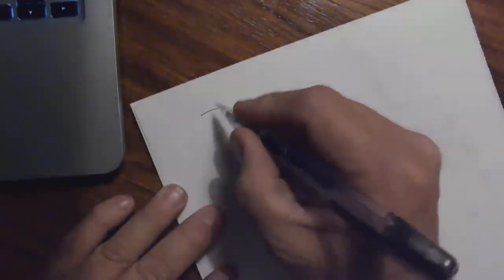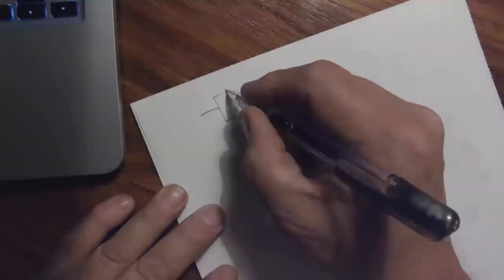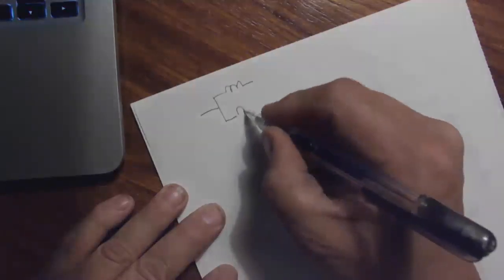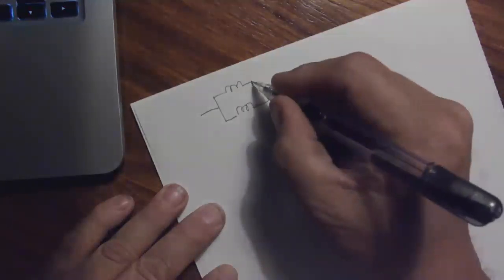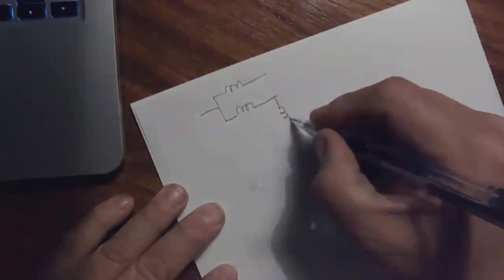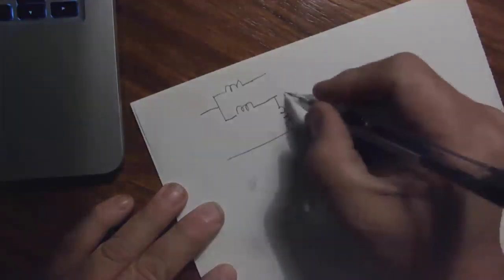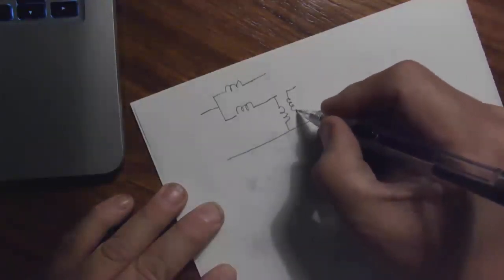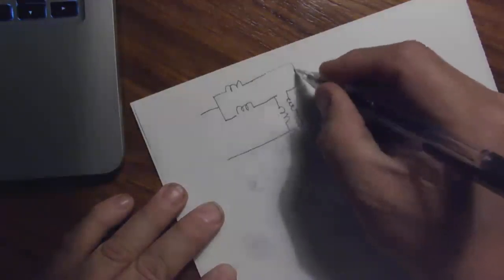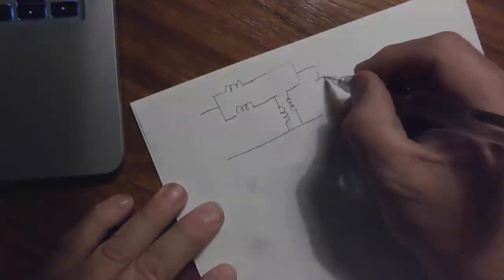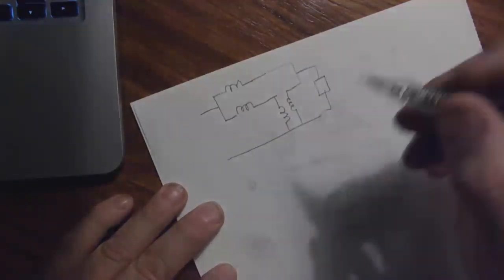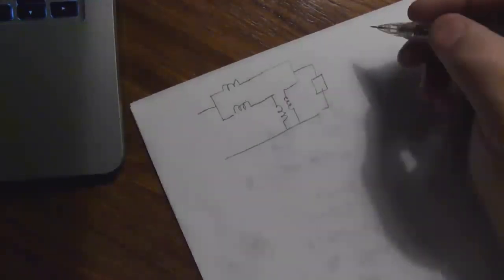And then when we get to transformers, I'm either going to give you a tap change or a phase shift.